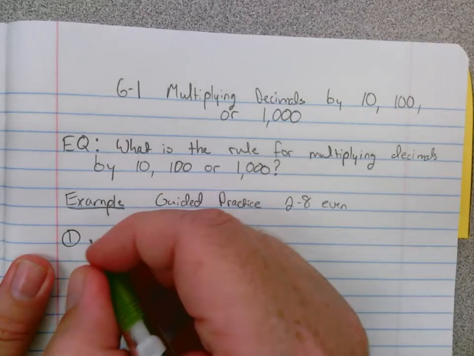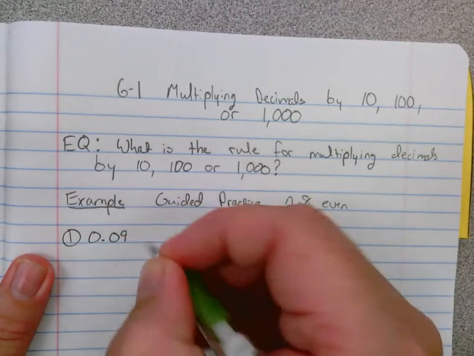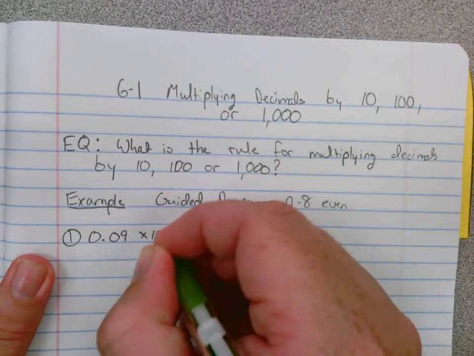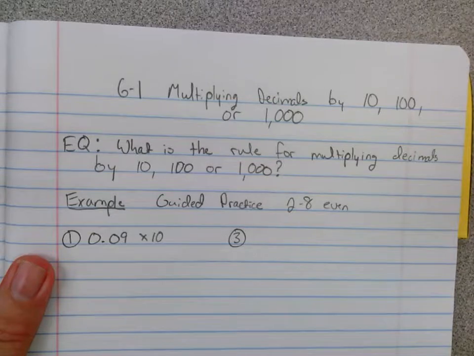And number 1 is going to be 9/100 times 10. So what we're going to do right now for 9/100 times 10, and if you aren't caught up, go ahead and pause and pay attention to what I'm doing, and then go back and look at your example, so that you understand what I'm doing, okay?